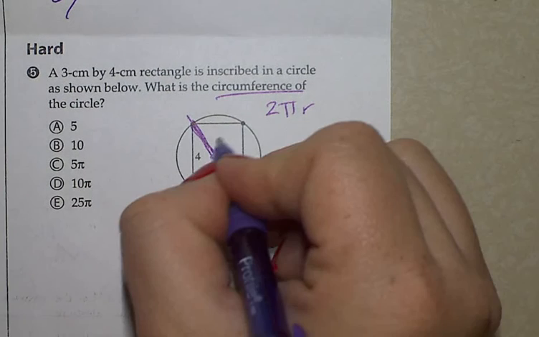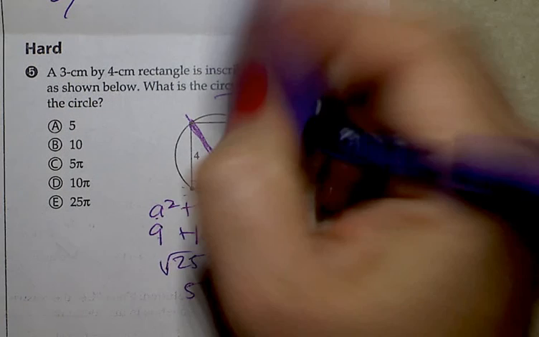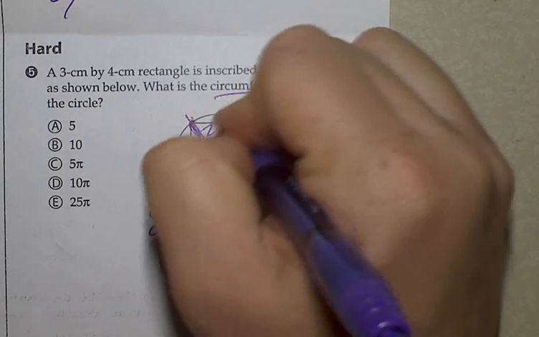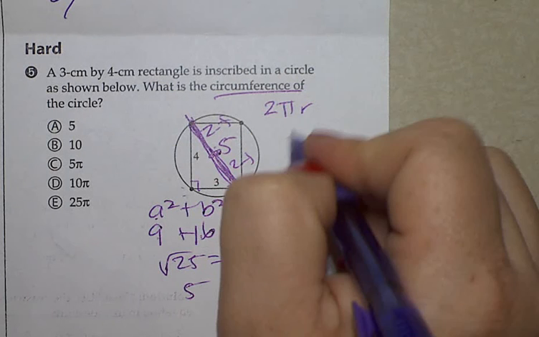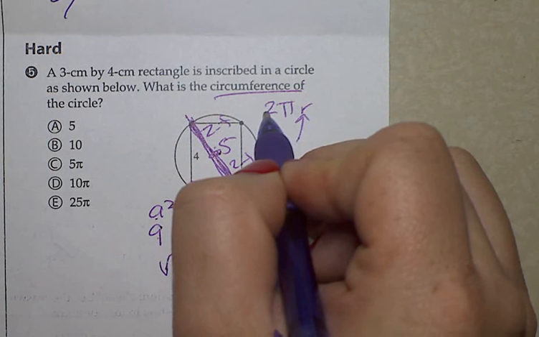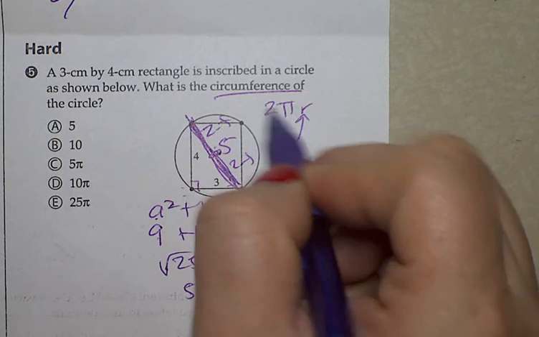This is 5. Well, if the diameter is 5, what does that make each one of these? 2.5. Okay, ready? So let's plug in 2.5. Please take 2.5 times 2, which is 5 pi should be your answer of C.